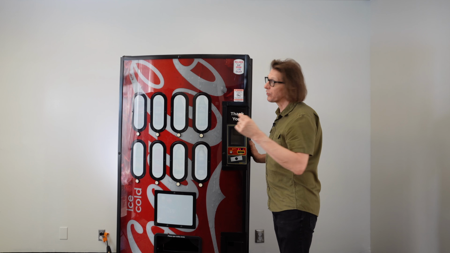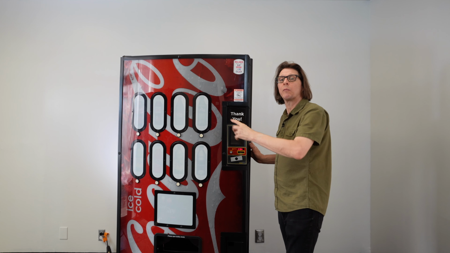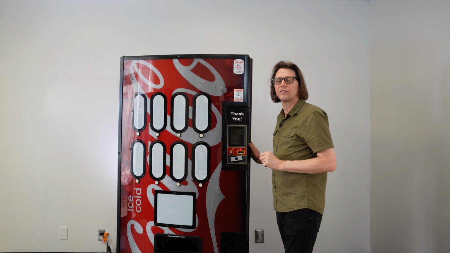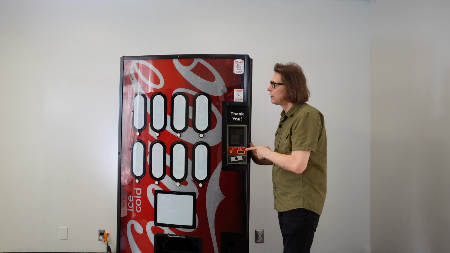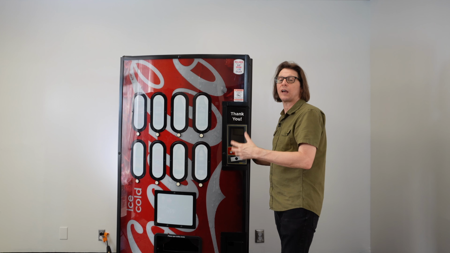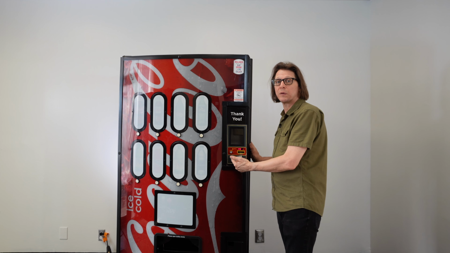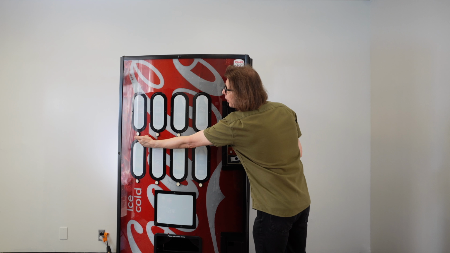So to do that, I'm going to press selection button 1 to exit. Brings me back to the top level of configuration, and I'll need to make my way back to the PRIC menu. I'm going to do that by pressing selection button 3 to go backwards, and then here I have PRIC. Enter pricing by pressing selection button 4. And what I have here is PR1. Now SPR1 is removed, and all we have is PR1. That stands for price 1. That's going to be the price for selection button 1.